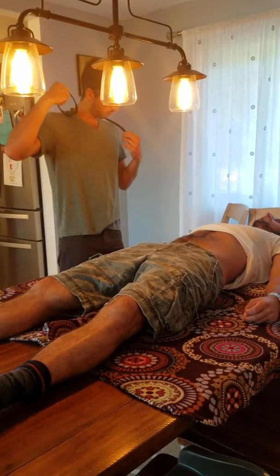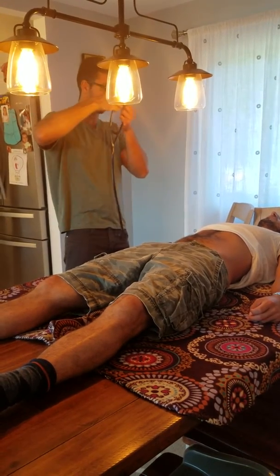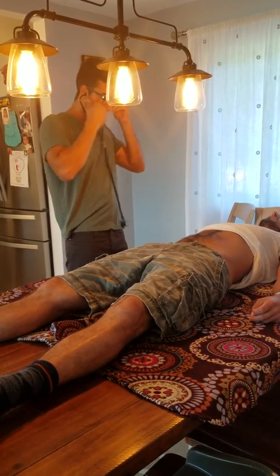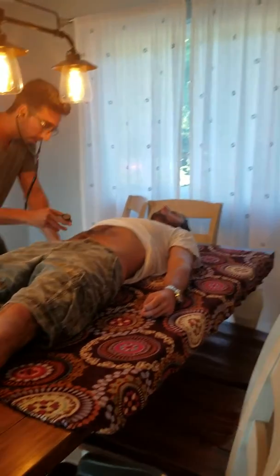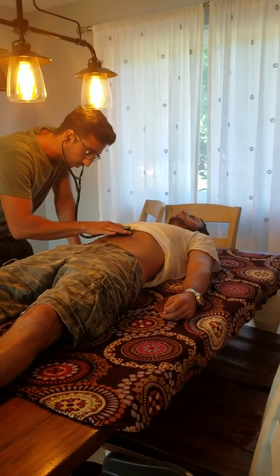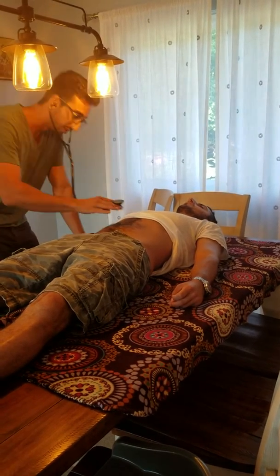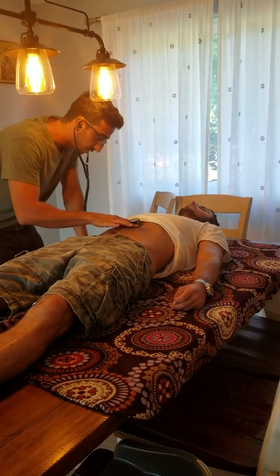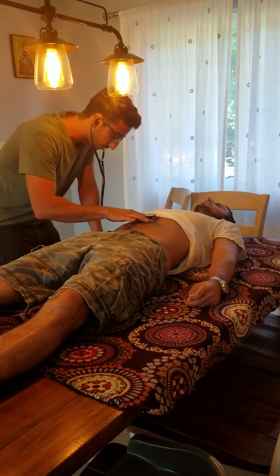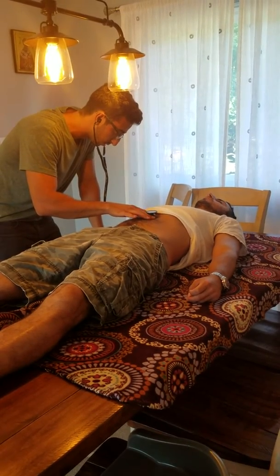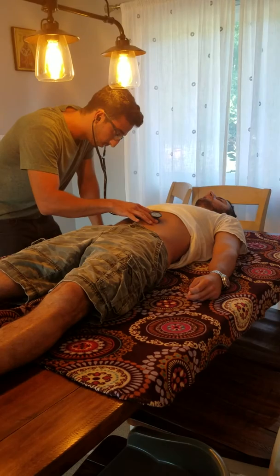And now we will go on to auscultation of the cardiac vessels for bruits, starting with the aorta. Oh, I'm sorry. Using the bell of the stethoscope. And coming down to the renal.